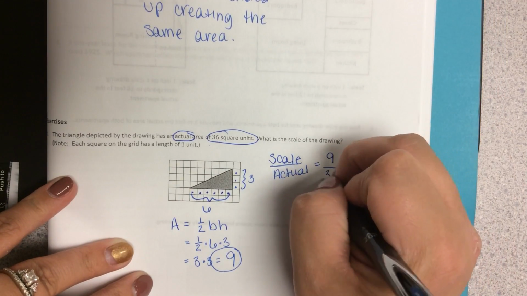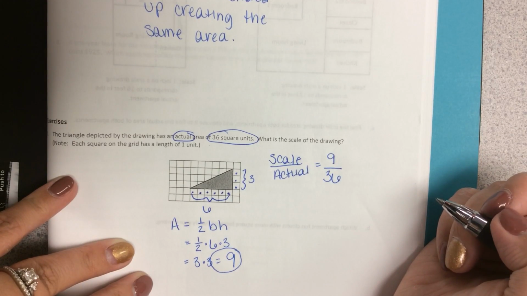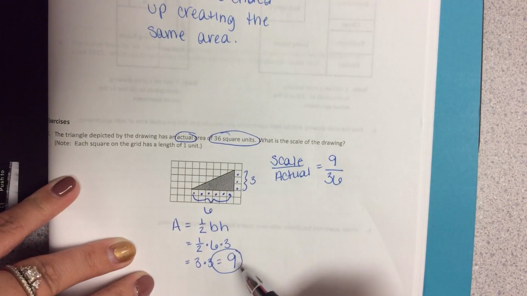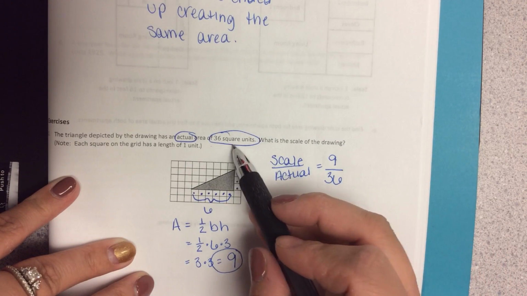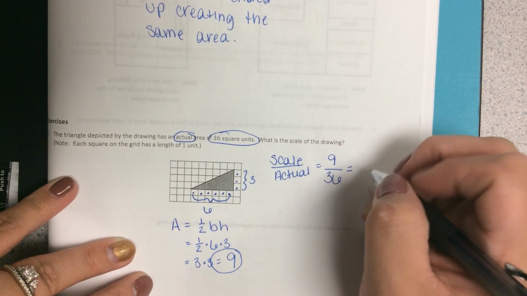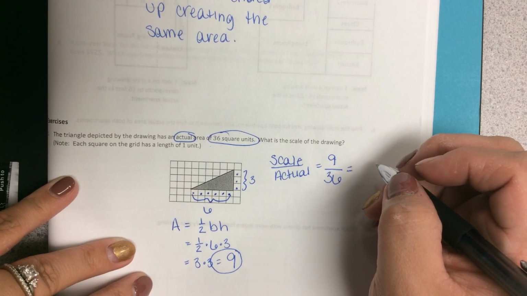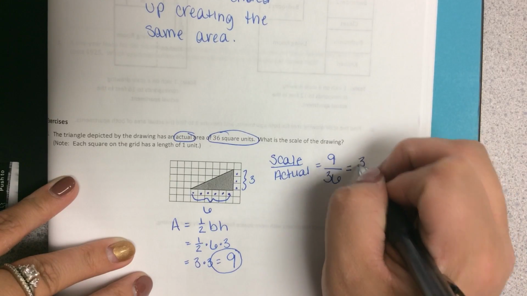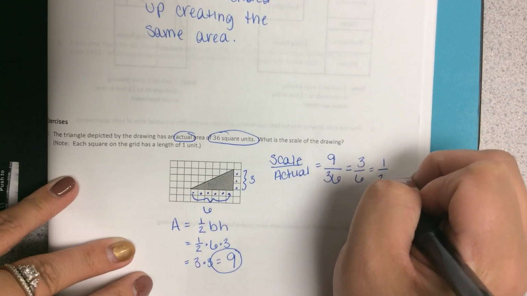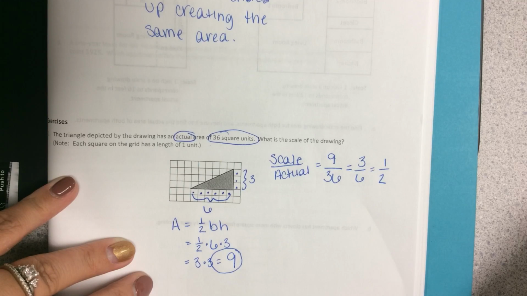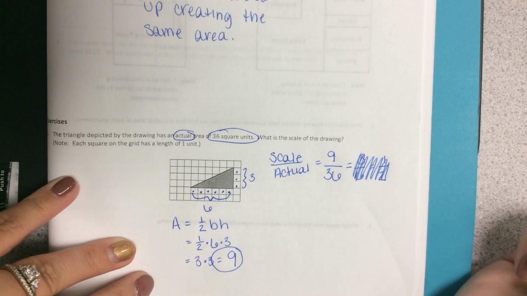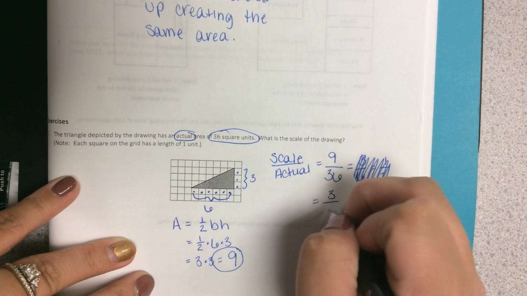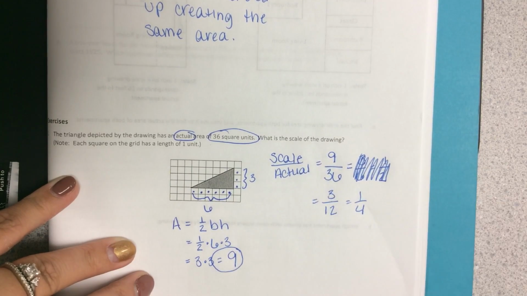The area of the actual is 36. That came from my problem. So the area of the drawing, or the scale, is 9. And the area of the actual is 36, came from my problem. If I were to reduce this, we get 3/6, which reduces again to 1/2. Oh, no it doesn't. Silly Miss G. 3/12. That's what I was looking for. 3/12 and then 1/4. Silly me.